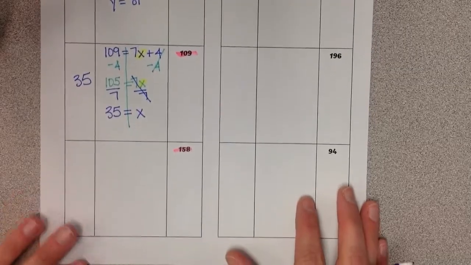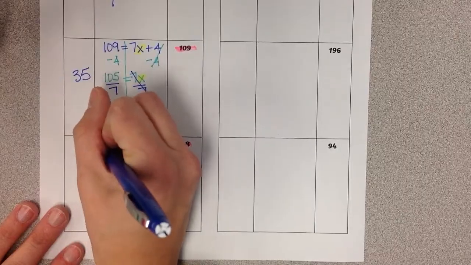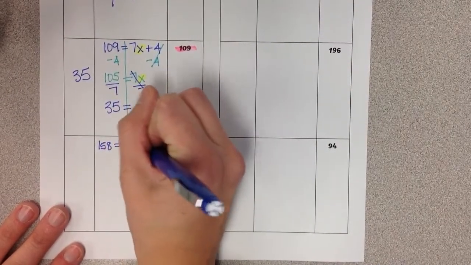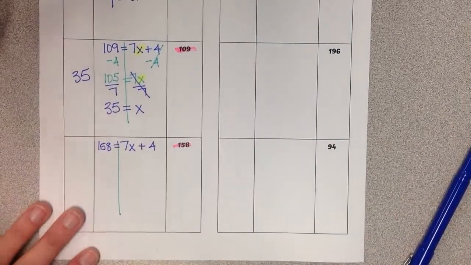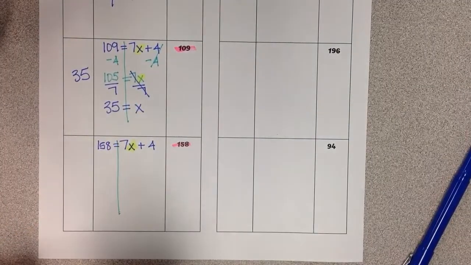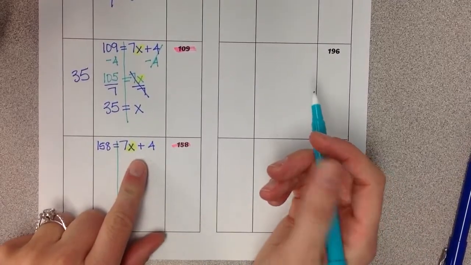Let's do one more like that. We're given the y value of 158, so I plug that in on the left. We don't know our x value, so equals 7x plus 4. Here we've got a two-step equation that we need to solve. I'm going to highlight the variable. We always start on the side with the variable.